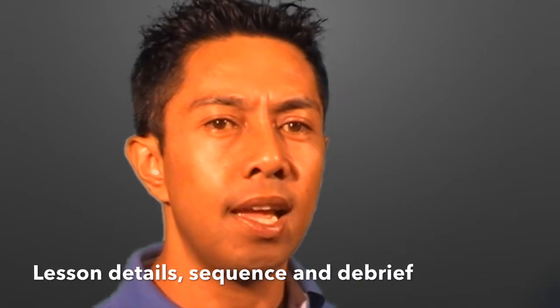A good lesson plan structure will have 3 main parts: the lesson description, lesson sequence and the lesson debrief. I'll describe each in turn. The lesson description is the portion which describes the various administrative aspects of the lesson. Where will it be? What is the lesson about? What are the learning objectives?